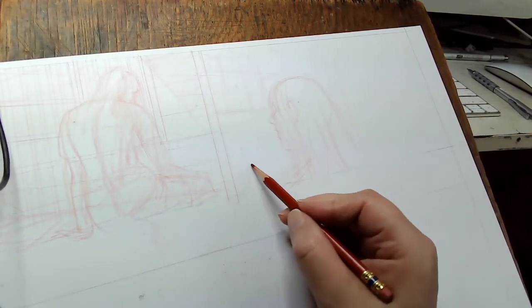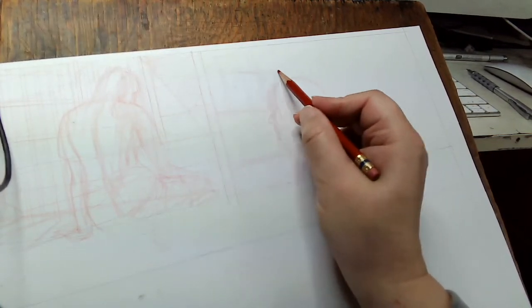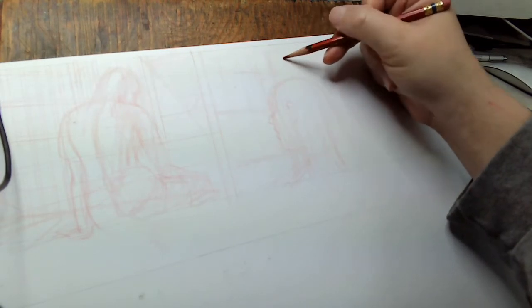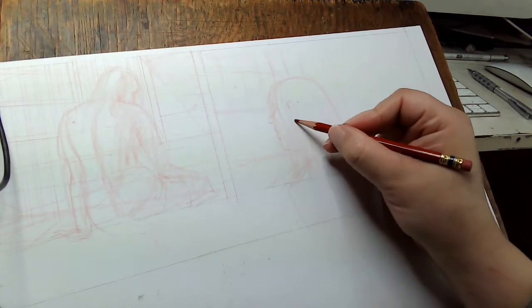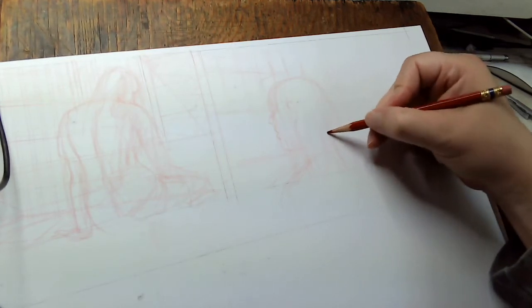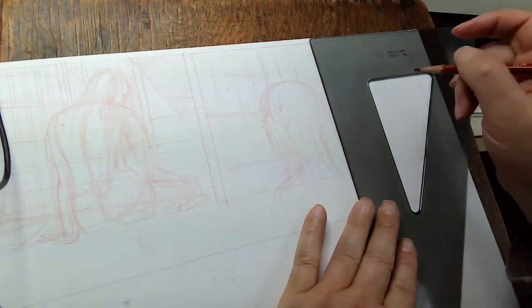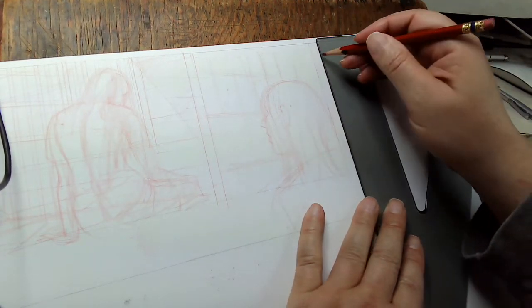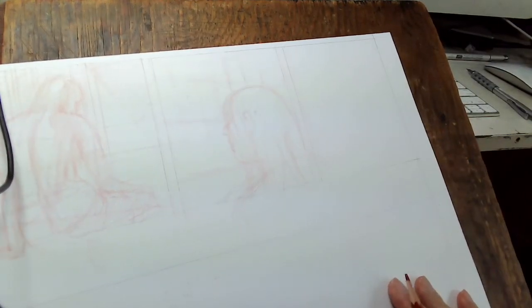The line kind of leads your eye right to just kind of frame that head. Again, this is very light now. And it's okay to work very light.